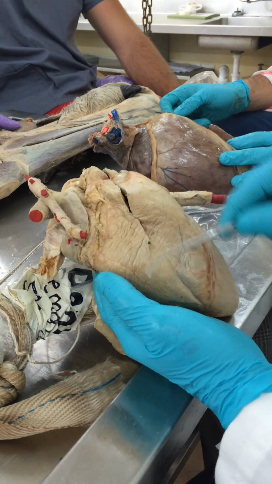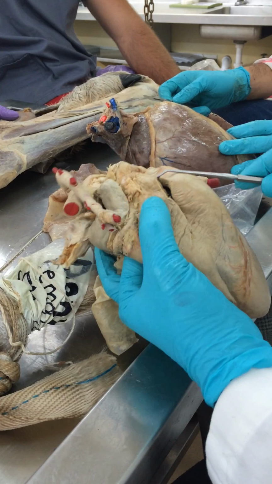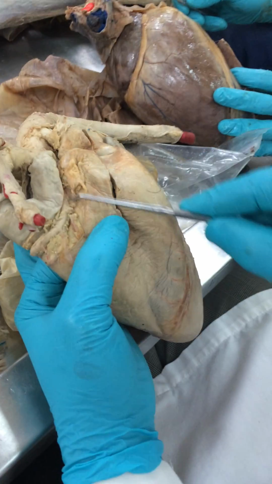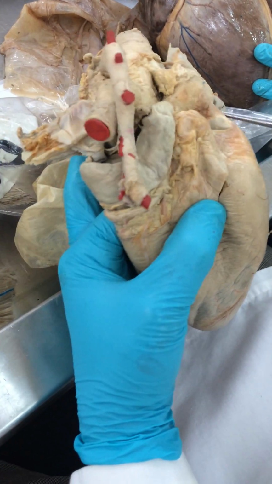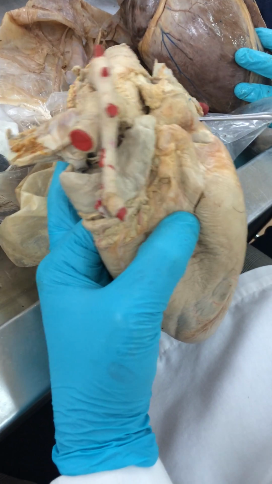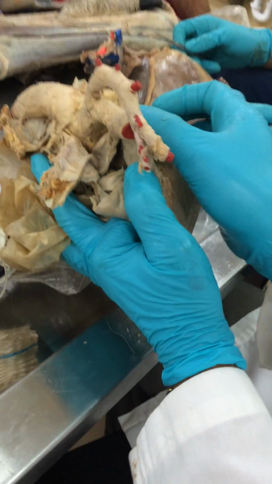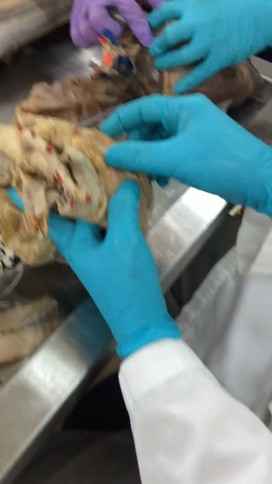Now, what do you call this part of the heart? That is the right ventricle. What do you call this part of the right ventricle? The conus arteriosus. Good. What is the conus arteriosus? It is this cone-shaped or funnel-shaped part.